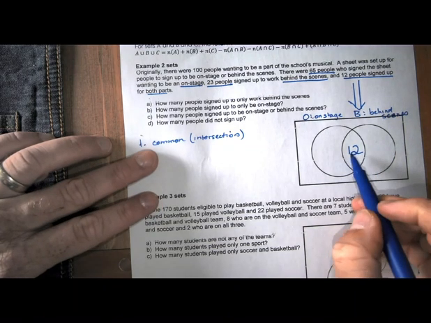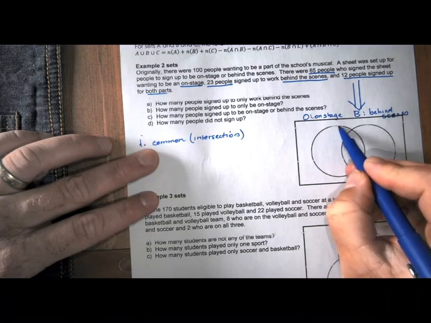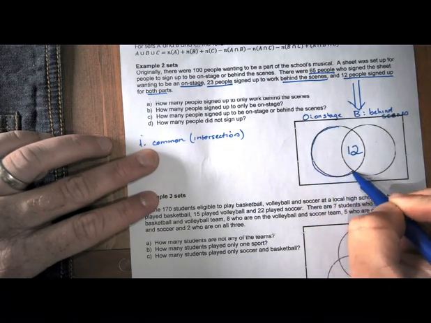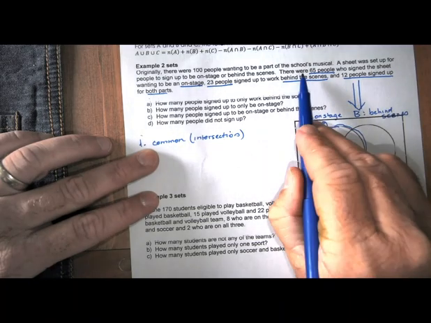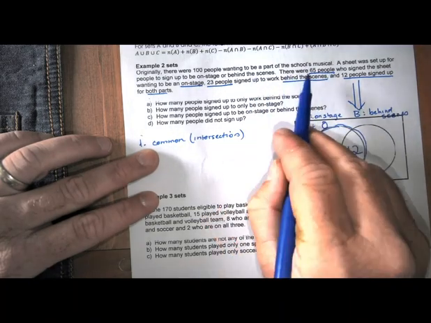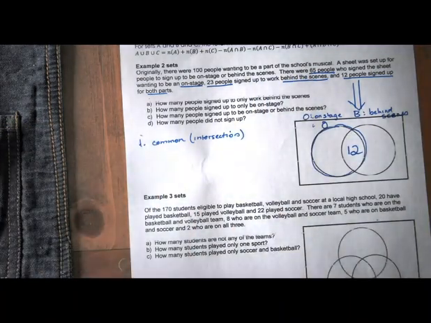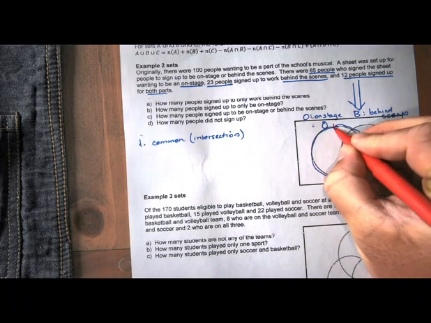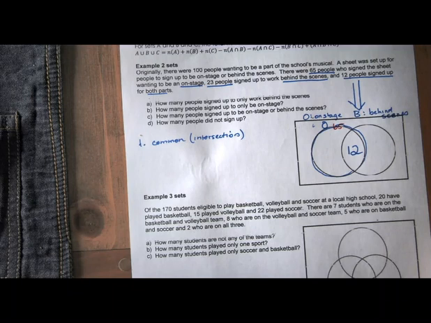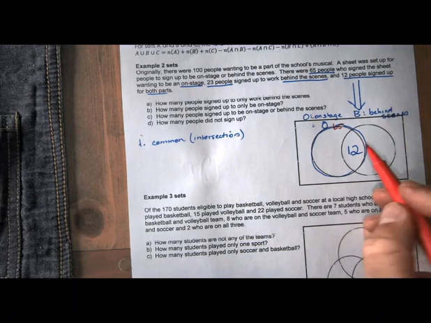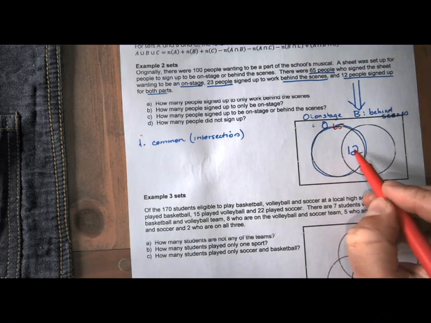We know that in this blue circle that we're going to draw for on stage, there were 65 people who wanted to be on stage. So there are 65 people inside that blue circle. However, there are 12 that have already been accounted for.